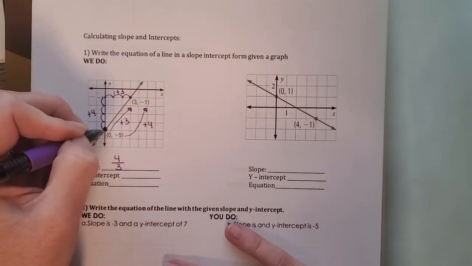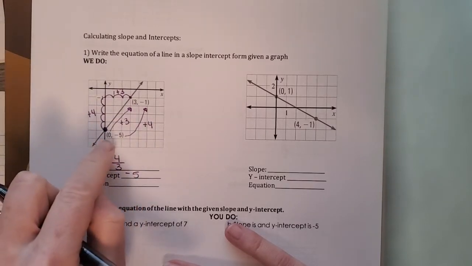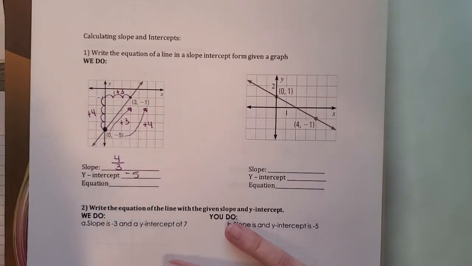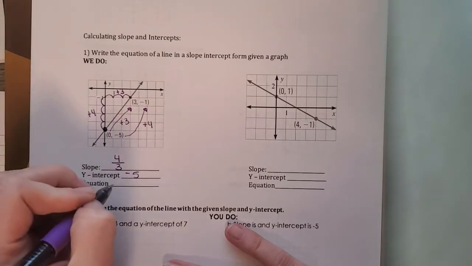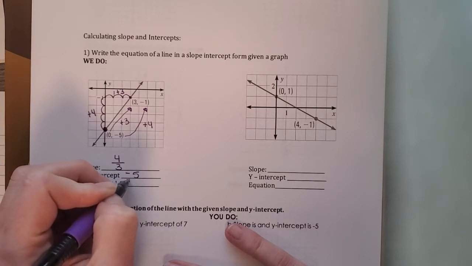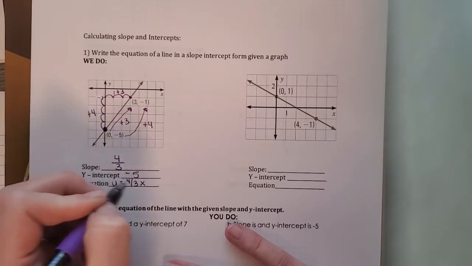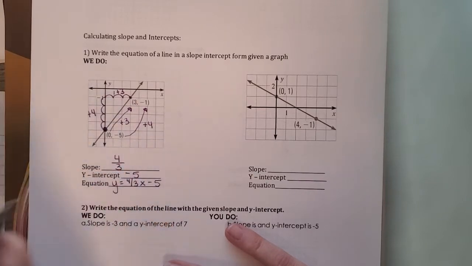In this case, the y-intercept is at -5. The coordinate will always be 0 for x, and then the coordinate of the y. And so when we write our equation, y equals, again, it's mx plus b. M is the slope, and then an x. And because our b is negative, we're going to put -5. And now we wrote the equation of that line.